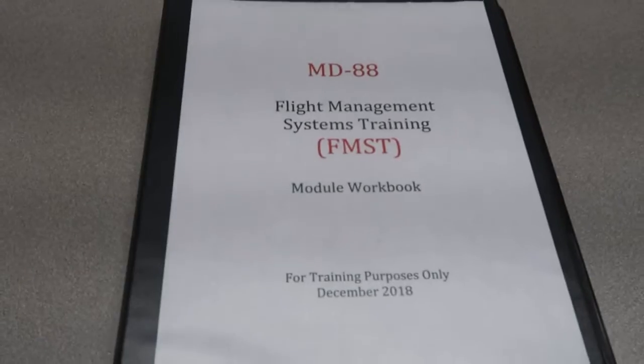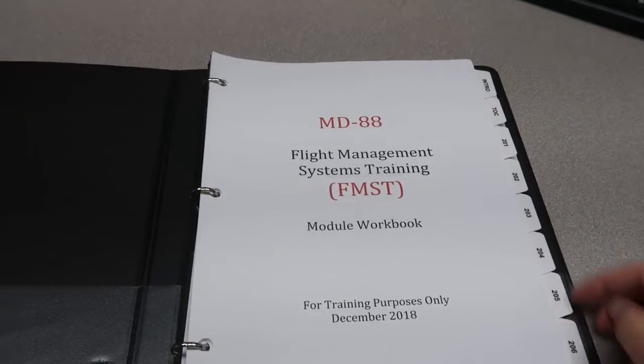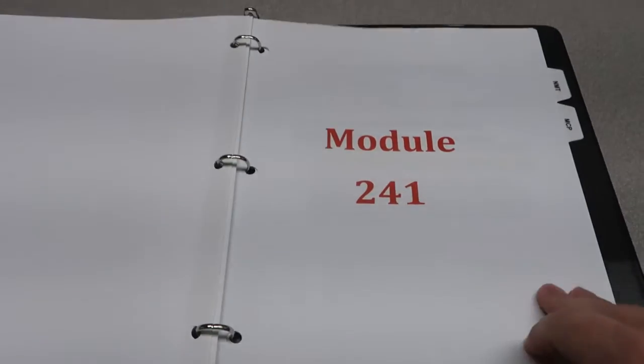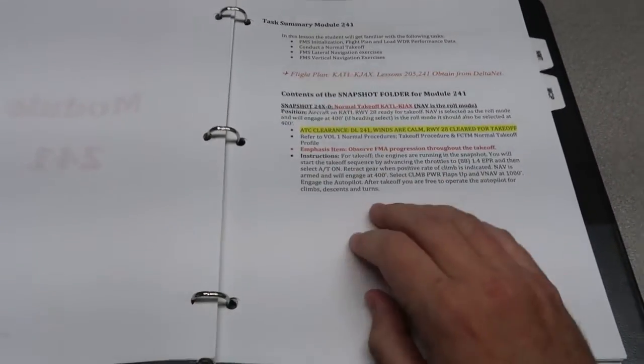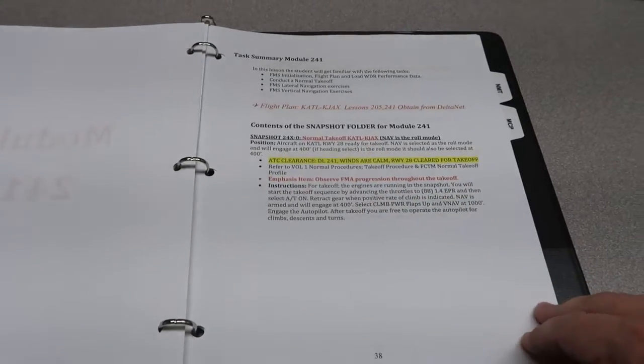There is a book in each briefing room. Flight Management Systems Training, FMST. There's one for each module in the 200 series. We're going to go ahead and pull up the 241 today. You'll see there's a flight plan listed. Print that out so the students have it available.